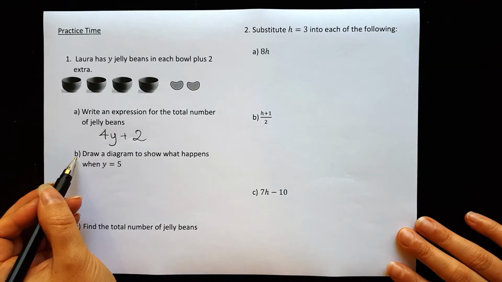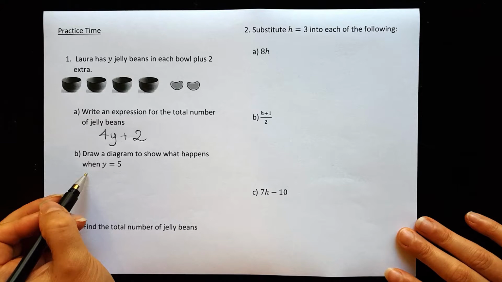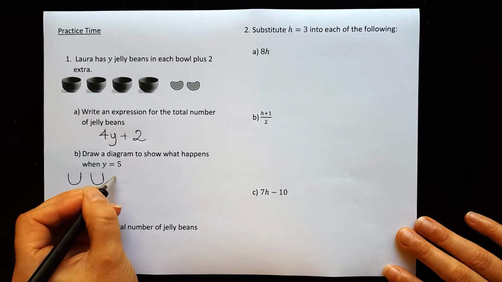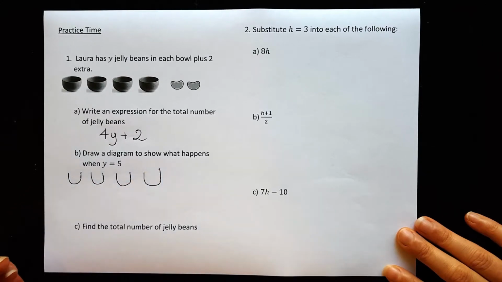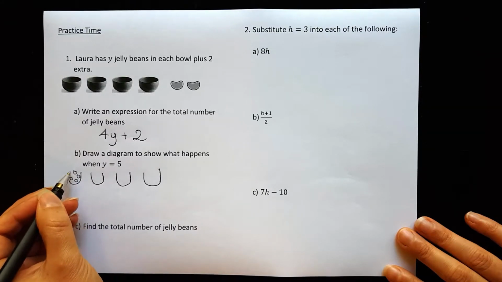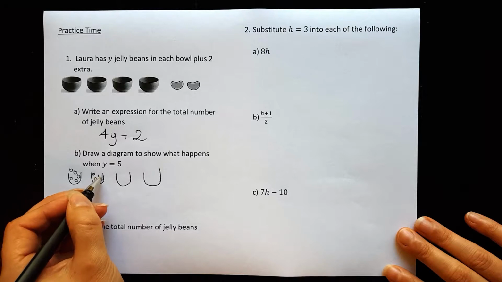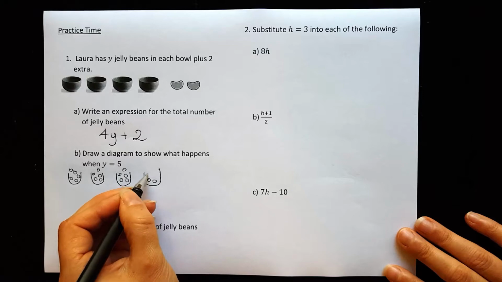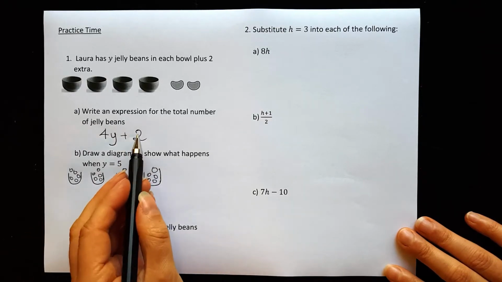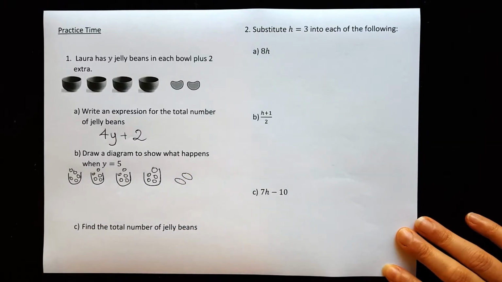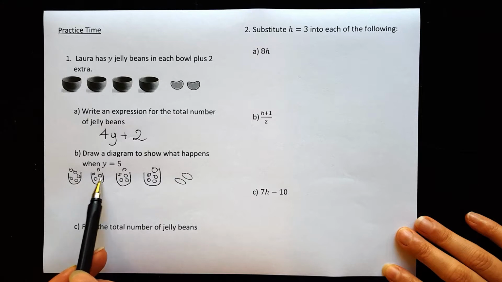Part B says, draw a diagram to show what happens when y is equal to 5. So we have our 4 bowls, 1, 2, 3, 4. And inside each bowl we have 5 jelly beans. 1, 2, 3, 4, 5. Plus, don't forget our 2 extra ones out here. Okay, so there's our diagram. 4 bowls with 5 in them and 2 extra.